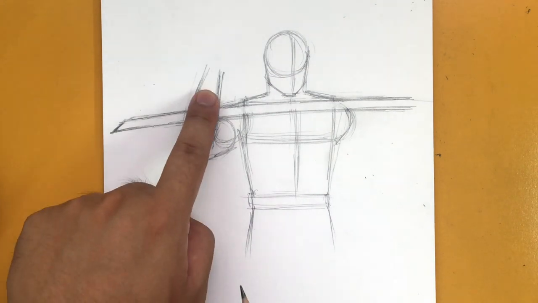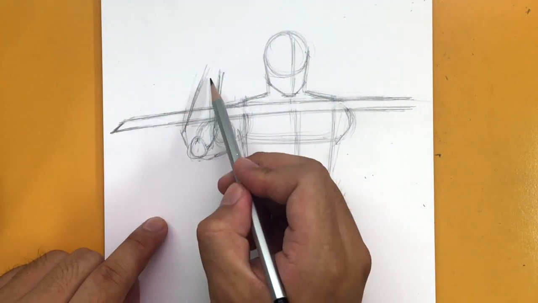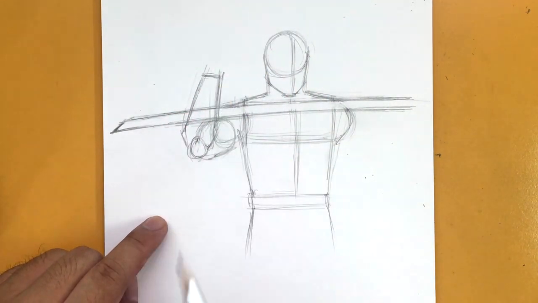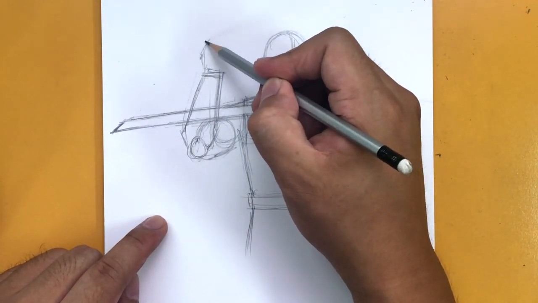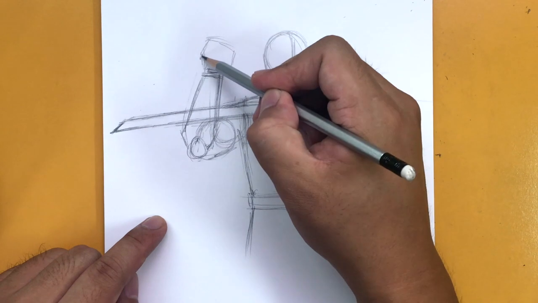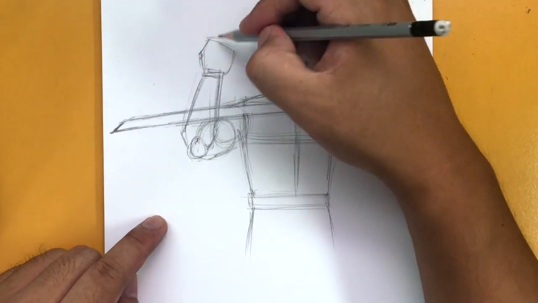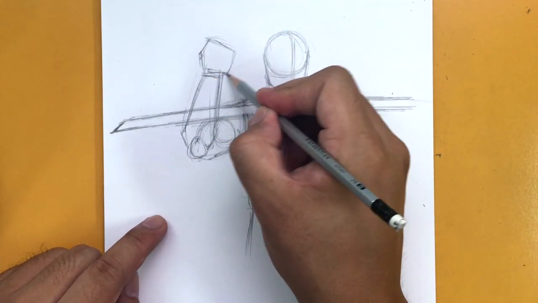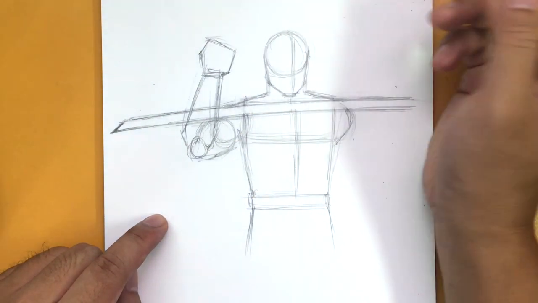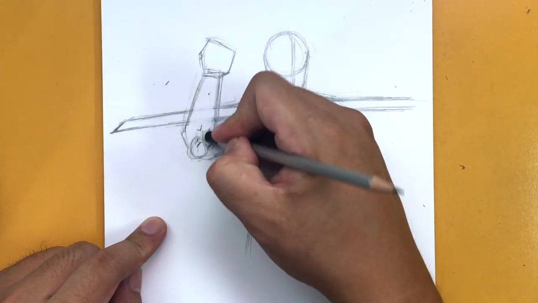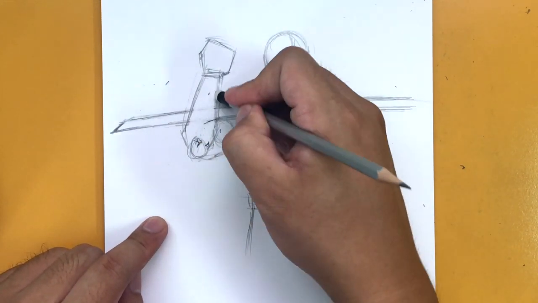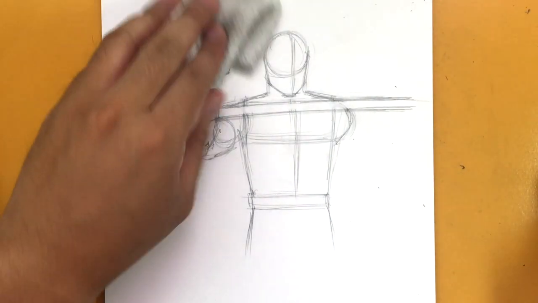Okay, so it goes over the sword. Okay, that's where the wrist ends. And this is where the fist begins. Okay, two lines here. This goes this way, and then this just goes slightly out and then up. Okay, and then if I were to erase this, then you guys would have an idea what I mean. There we go.